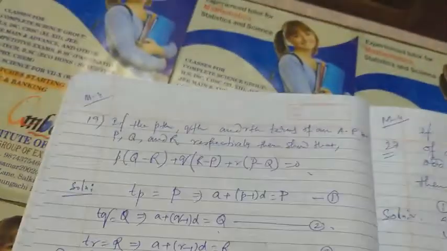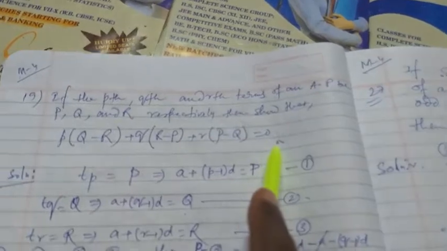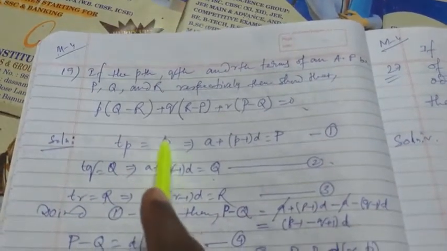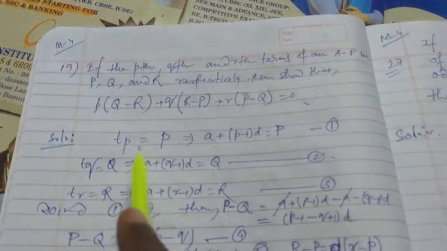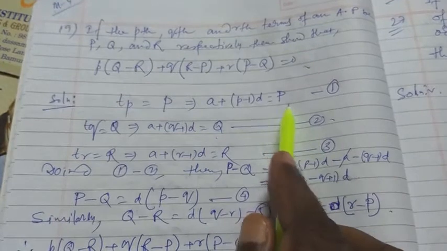And now see question number 19 of marks 14. Here it is given that the pth term, qth term and rth term, where small p, q, r, of an AP series are capital P, Q and R respectively. Then show that these values would be 0. By the given condition, the pth term is capital P, and from that a plus (p minus 1) into d is equal to P. This is the first equation.